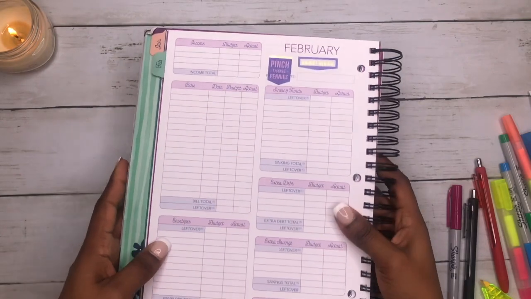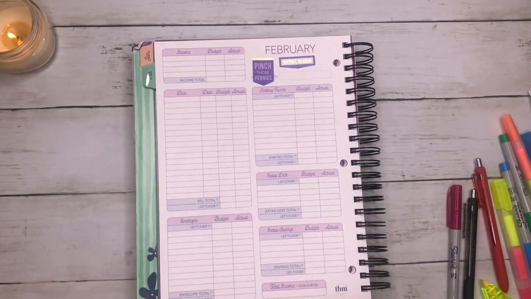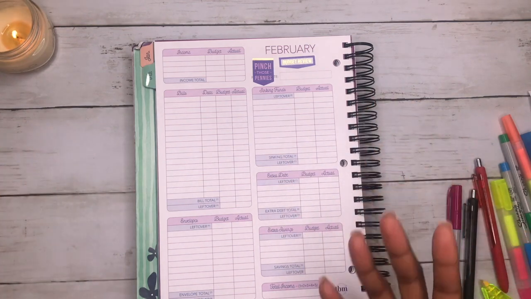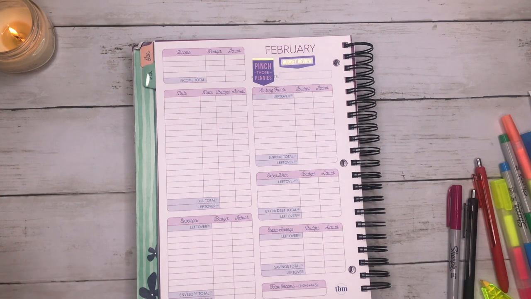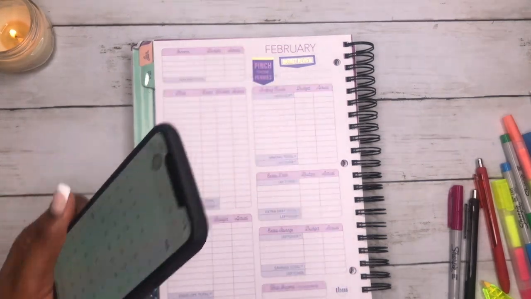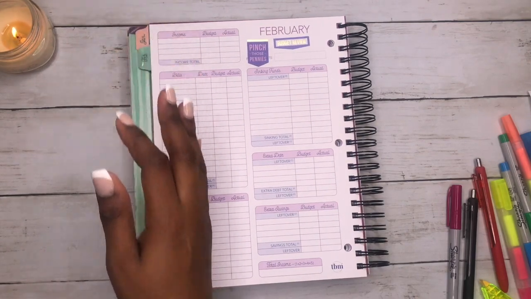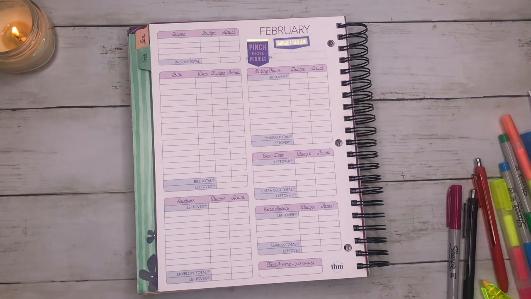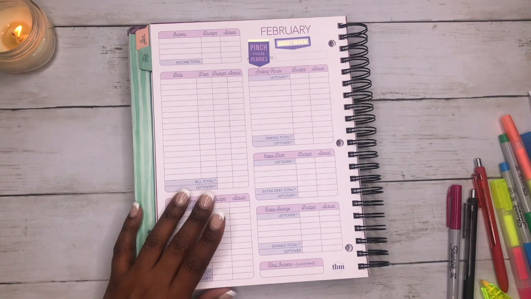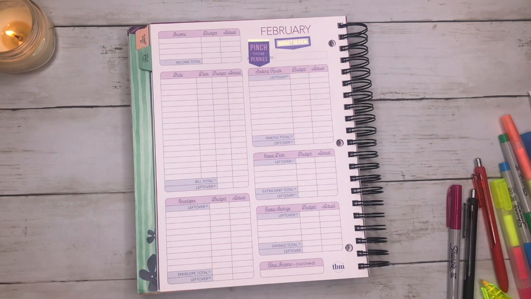I am now moving into my Paycheck Workbook. Here is where I'm going to be listing my bills, the dates, the budgeted amount, and also the actual amount. Also, I'm going to be logging all of my income here, and we're going to take my income and subtract my bills, my cash envelopes, sinking funds, and extra debt payment on this sheet.